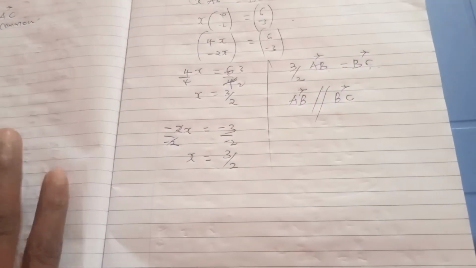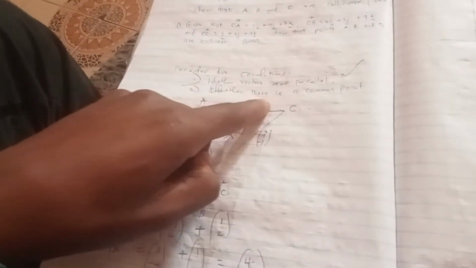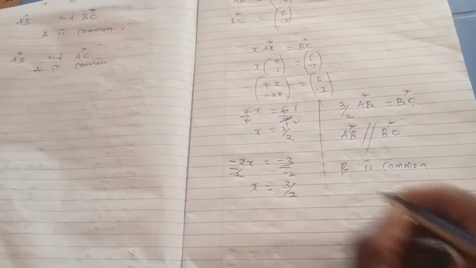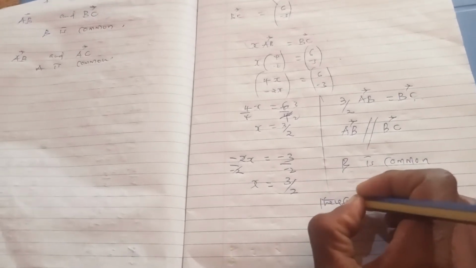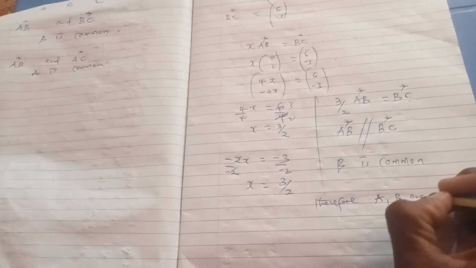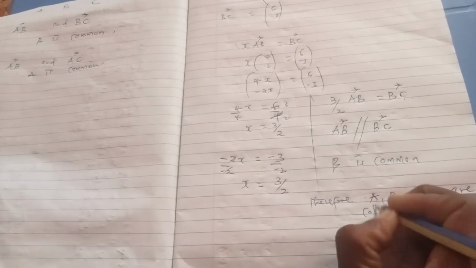Having satisfied one condition, we can come back here and say that the vectors are parallel. And now we need to see whether there is a common point. So you can see that there is a common point. B is common. Therefore, A, B, and C are collinear. Having satisfied those two conditions, we can conclude that indeed points A, B, and C are collinear.